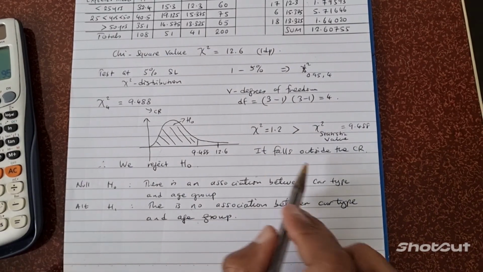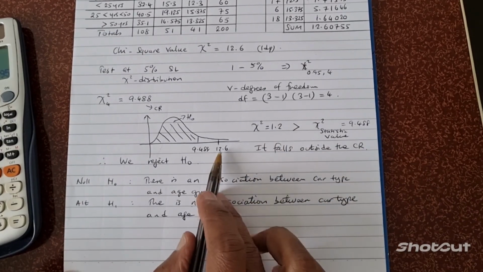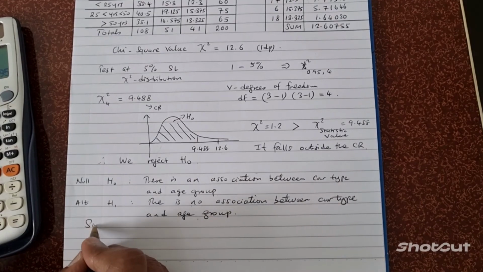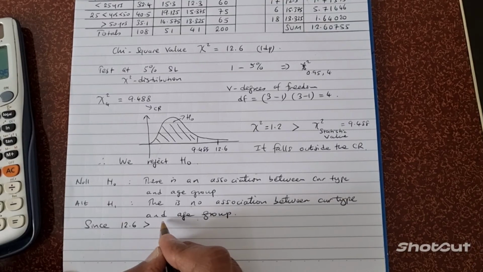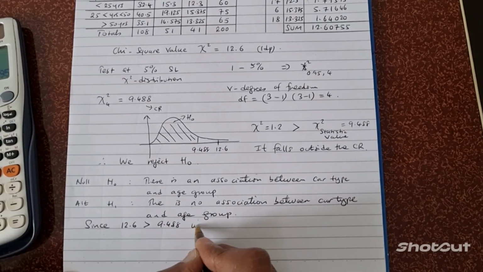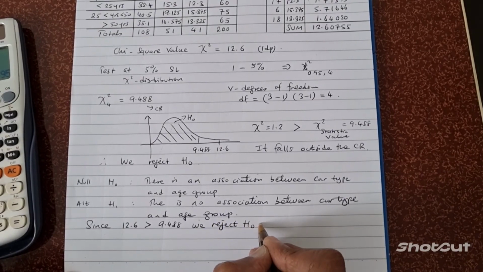When we look at this, 12.6 is greater than 9.488, so we reject H0.